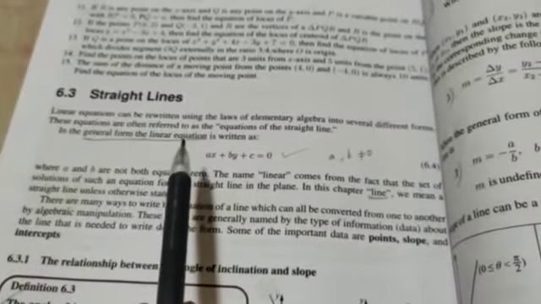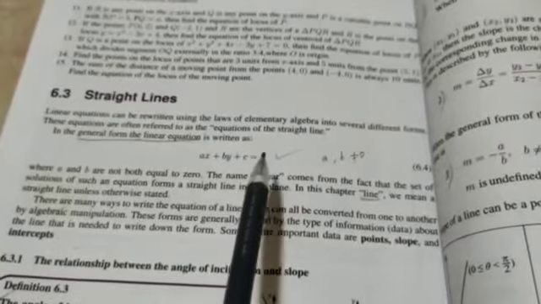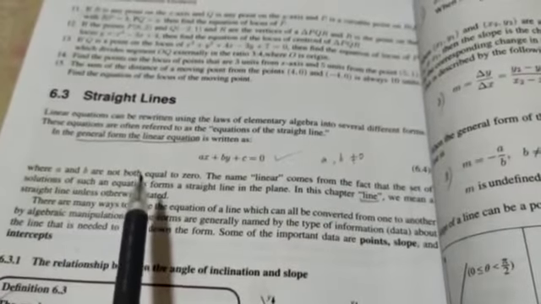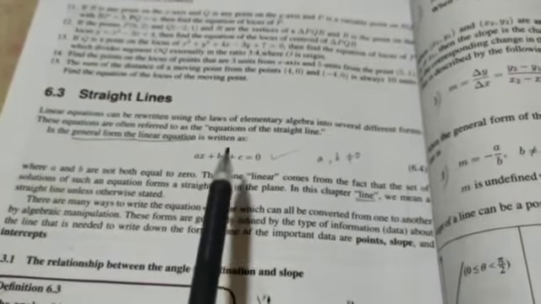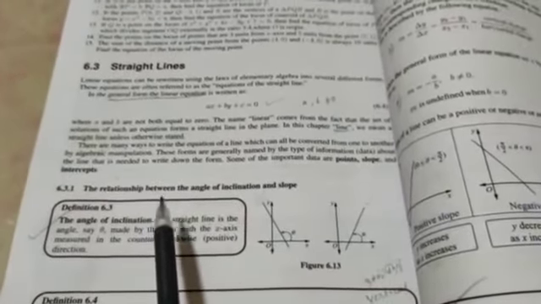General form of the linear equation is ax plus by plus c equal to 0. Here a and b are not both equal to 0. This one you learnt already. The next one is the relationship between the angle of inclination and slope.